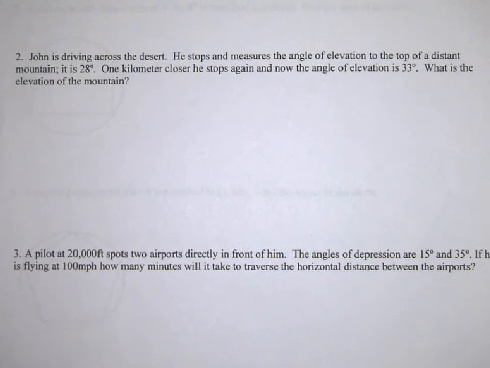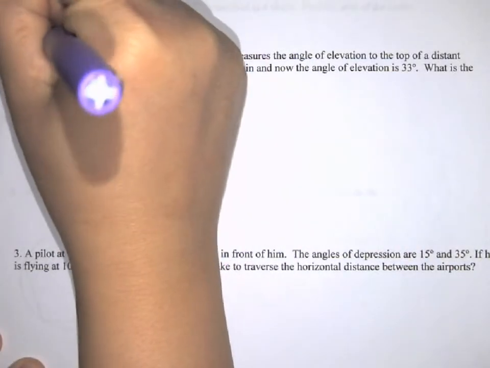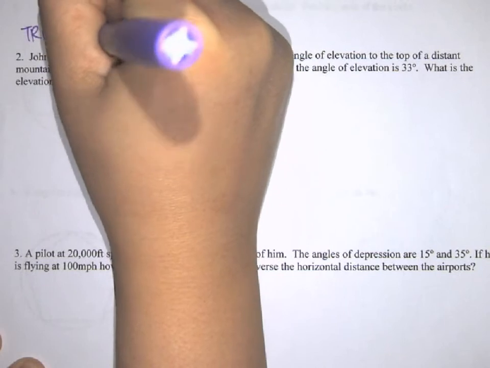So these are the questions that we went over in the office hours for period 1 and 0 today. This first question is from the trig packet, number 2.